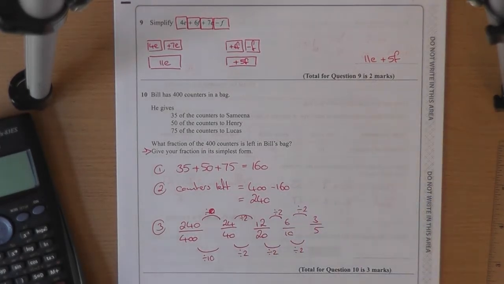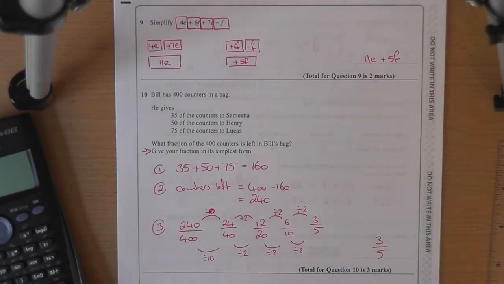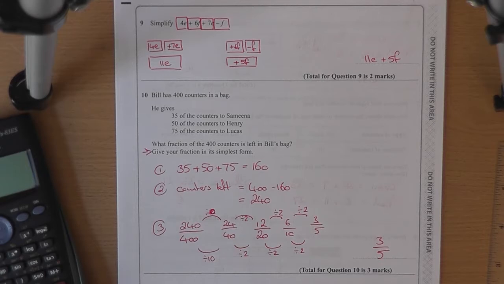That last one is the hardest spot. A lot of people will get to 6 over 10 and stop and not recognise that they can cancel it down once more to get 3 over 5. But it turns out that 3/5 of the counters are left in Bill's bag.